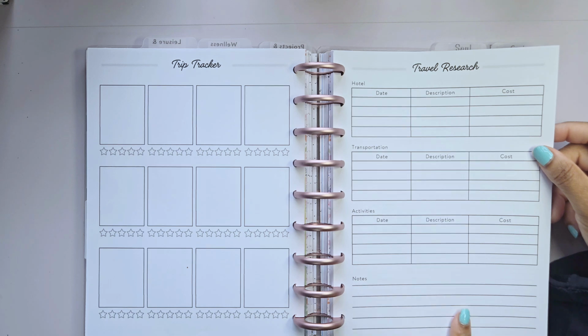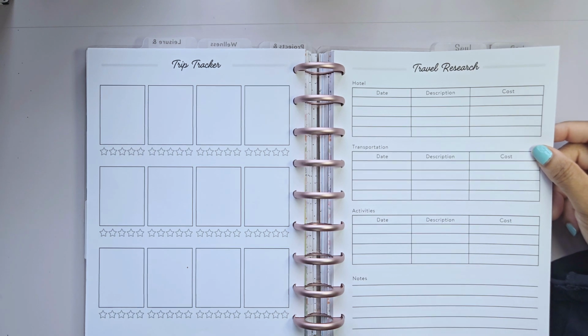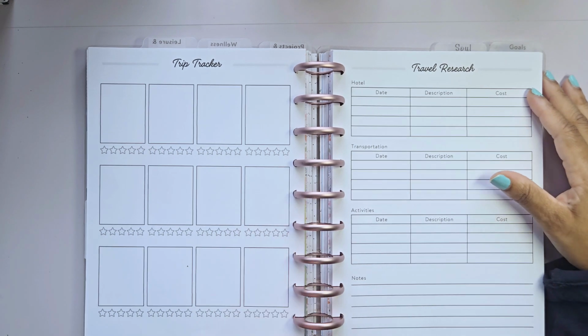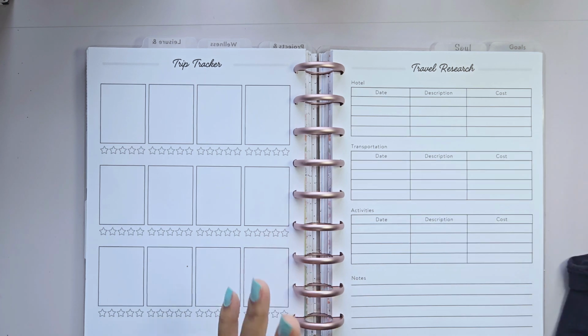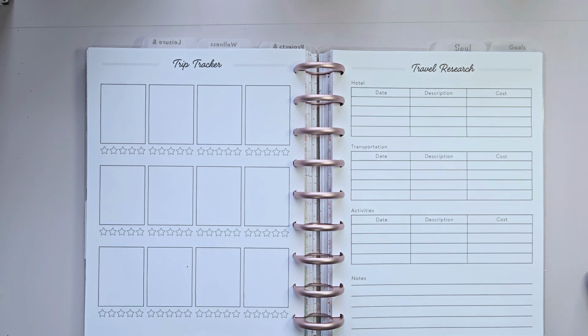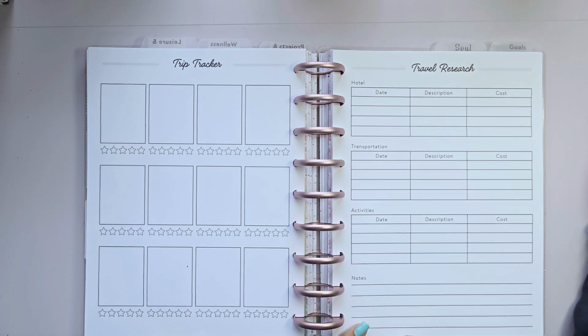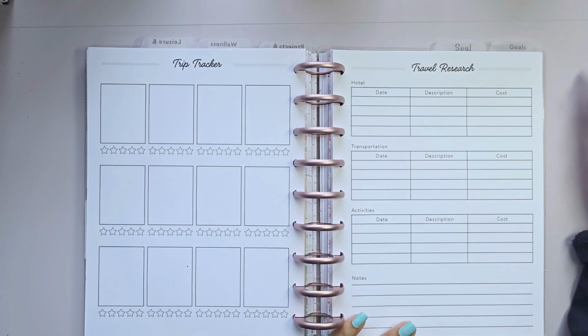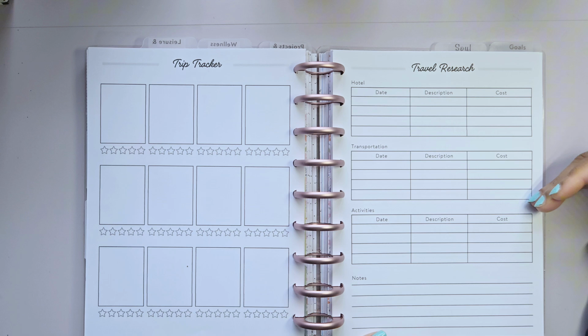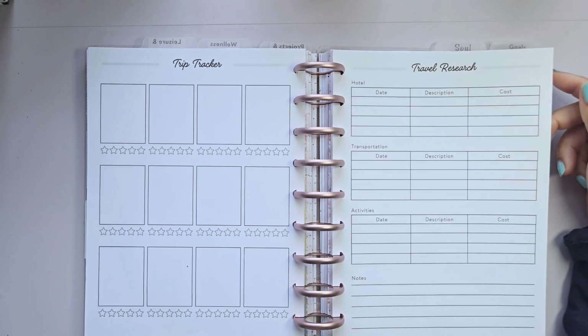Okay, I also have a travel research page, and this is so that when I'm thinking about a trip, I usually do, excuse me. Okay, sorry about that cough. But when I'm thinking about a trip, I usually do a ton of research. I look at different hotels. I check their cost. I look at different transportation options, activity options, and I need a nice place to keep track of that information. And that's what this travel research page is for.